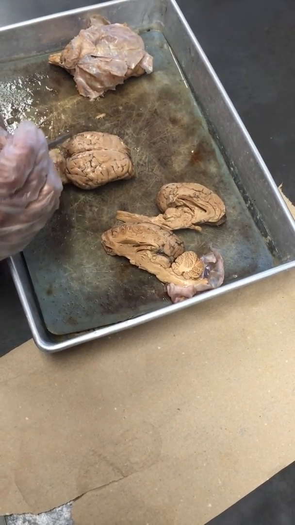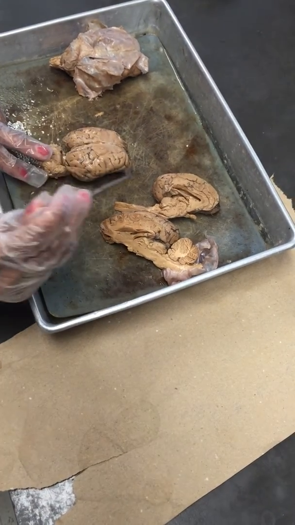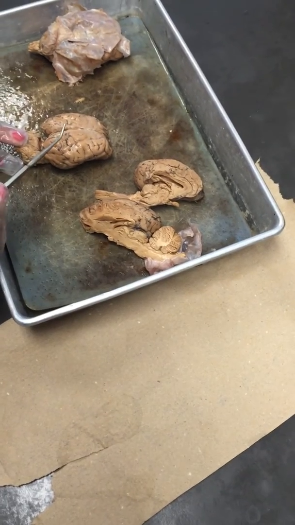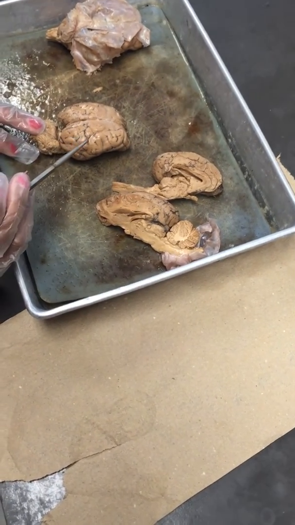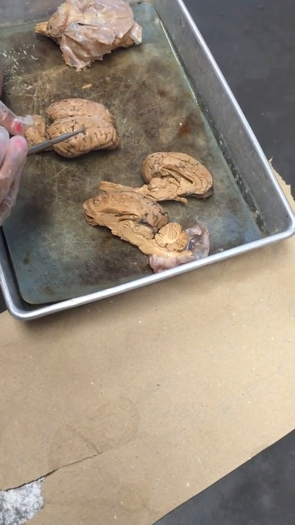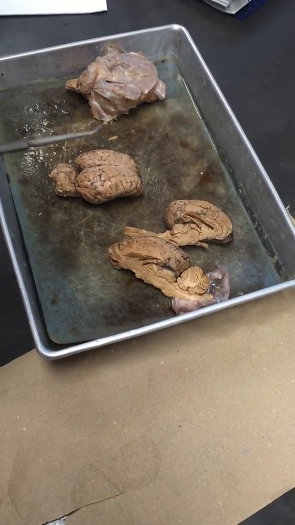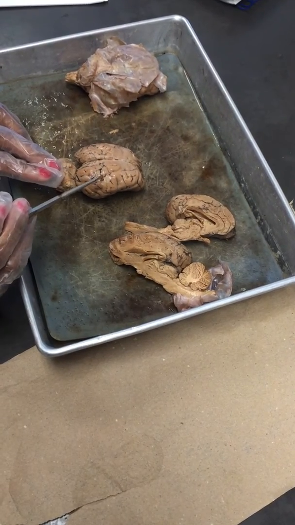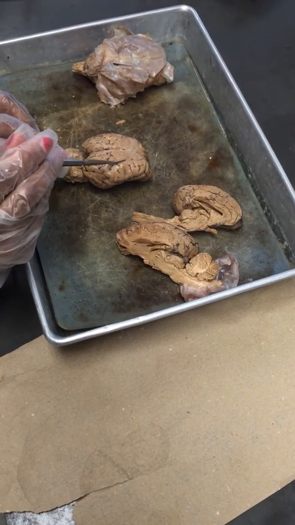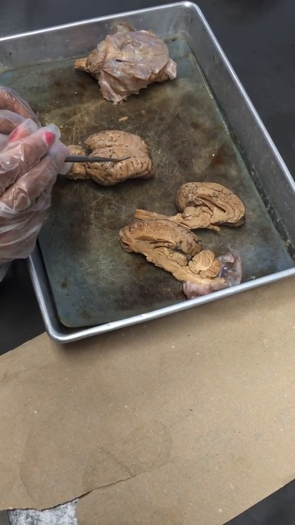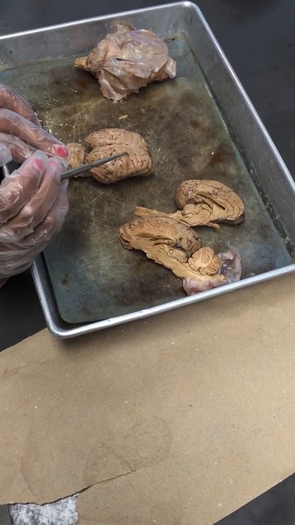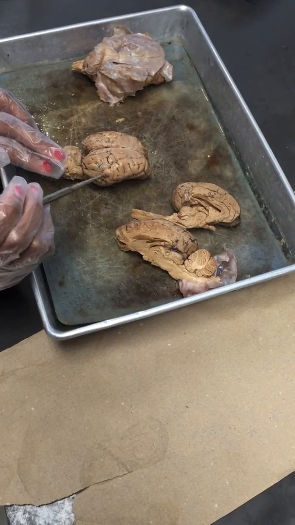Okay, cortex. Cerebral cortex is just the whole thing, right? Then we have our gyri and our sulci. So you see how the black stuff goes in along it, and the brown stuff kind of looks like it comes up and around. So our sulci is like the black stuff that goes in, and our gyri is the bumps that come over, right? So it's like hills and valleys. So the hills are the gyri and the valleys are the sulci.